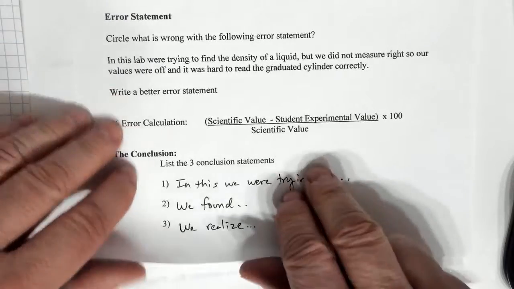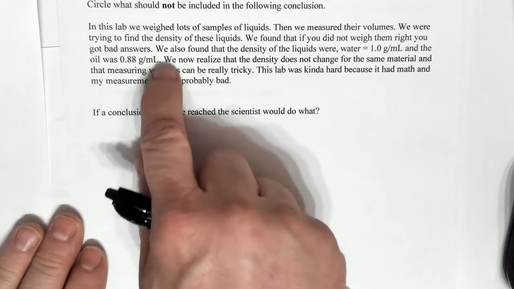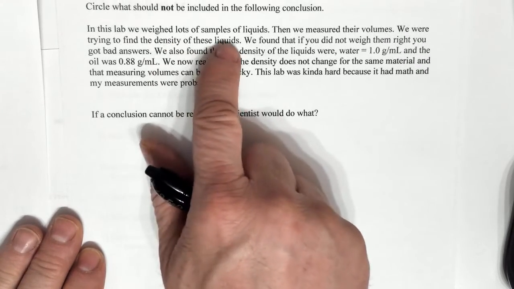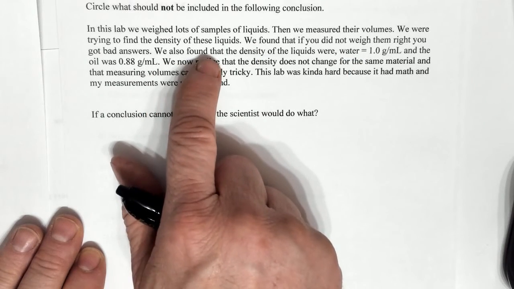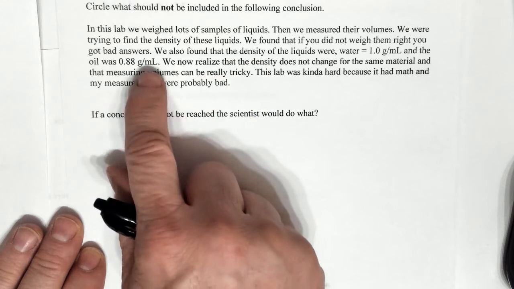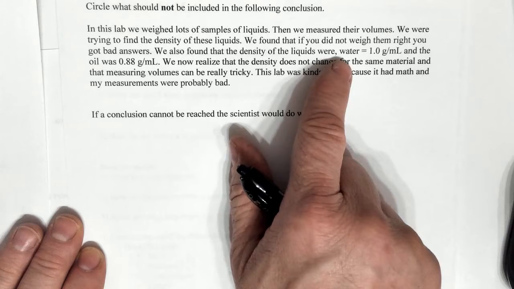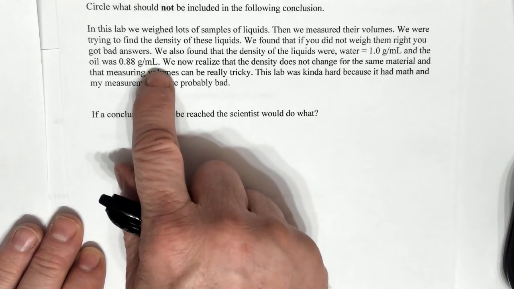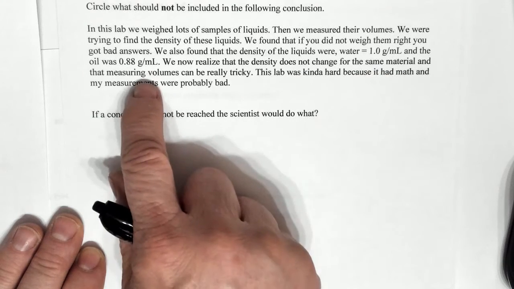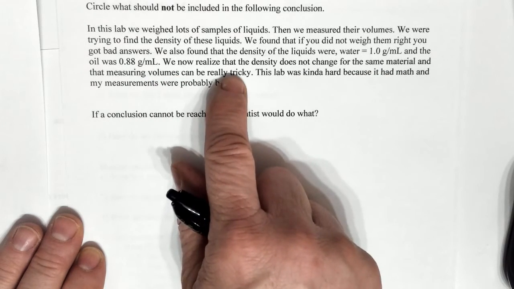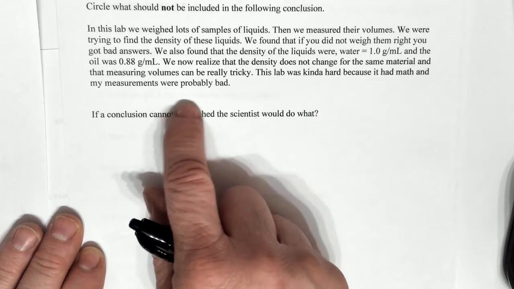Let me show you a couple ones I've had over the years that are kind of weird, okay? In this lab, we weighed lots of samples of liquids. We then measured their volumes. We were trying to find density of these liquids. We found that if we did not weigh them right, you got bad answers. We also found the density of liquids were water, 1, and the oil was 0.88. We now realize that the density does not change the same material, and measuring volumes is really tricky. This was kind of hard because it had math and my measurements were probably bad.